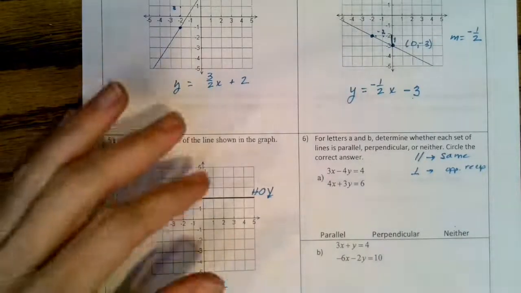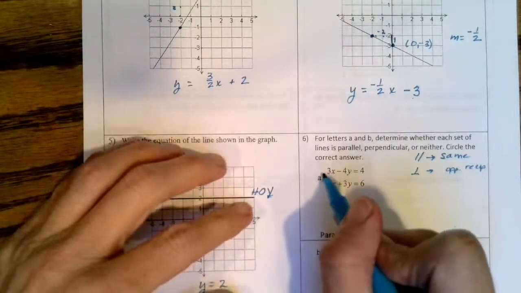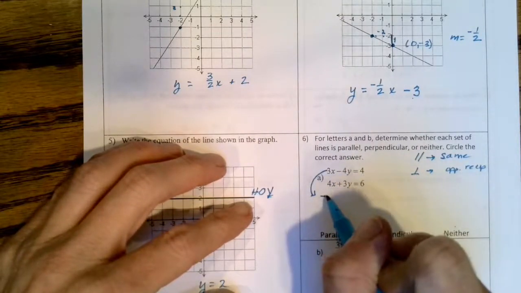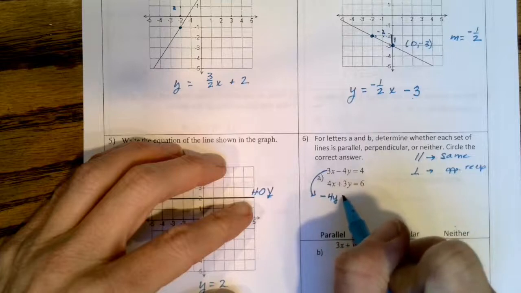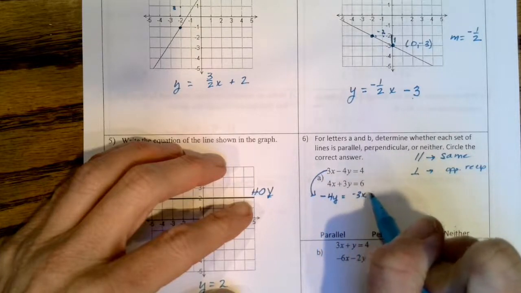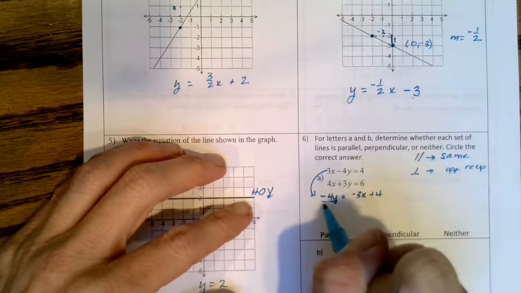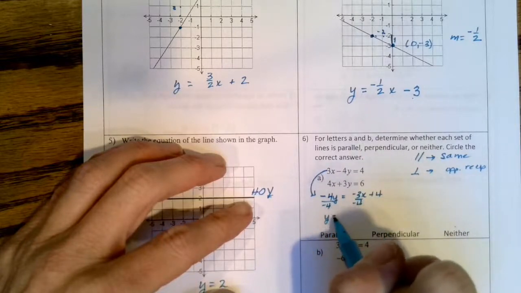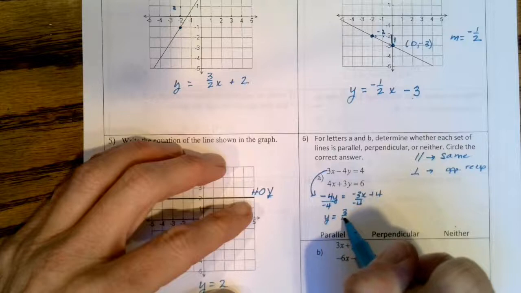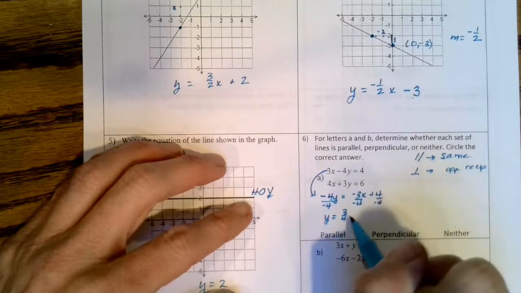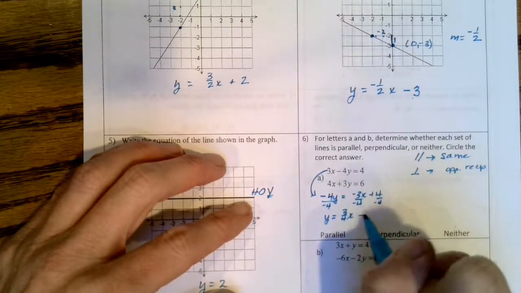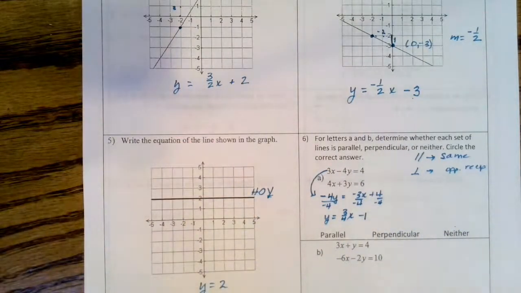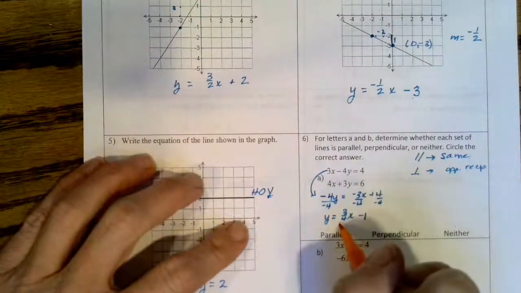All right, so I need to solve for my slope. We'll do this one first. I'm going to subtract 3x from each side. Divide by -4. So I have y is equal to positive 3/4 x. Now this is -1, but to be honest with you, it doesn't matter. All I need to see is this slope.